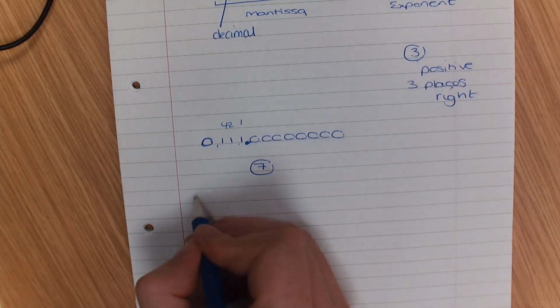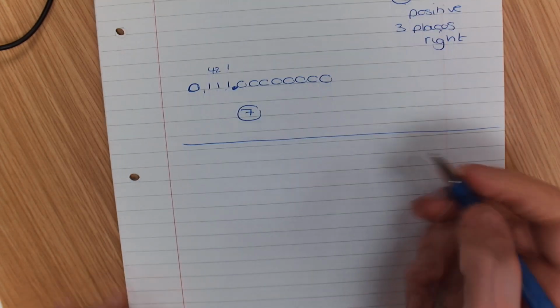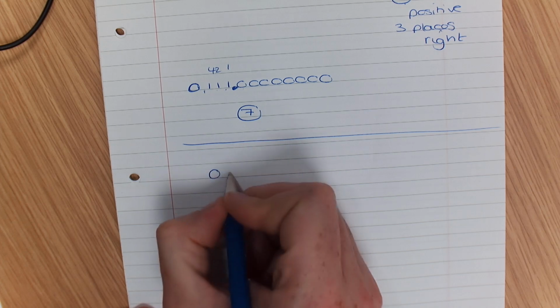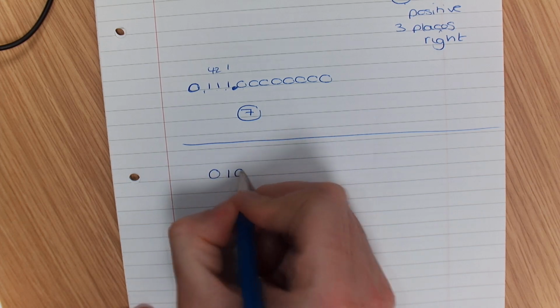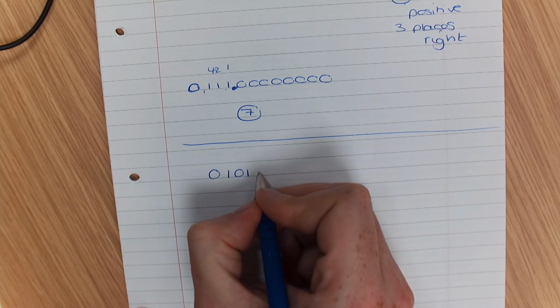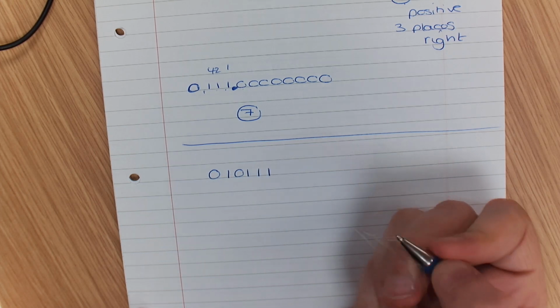So this time, I'm going to write out the number again. And we're going to go 0, 1, 0, 1, and we're going to go 1, 1.